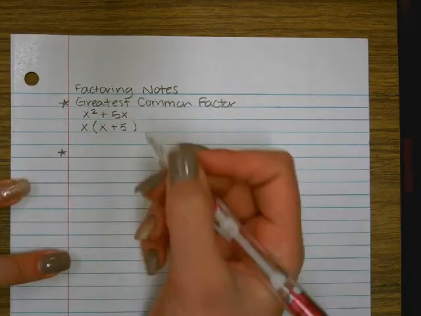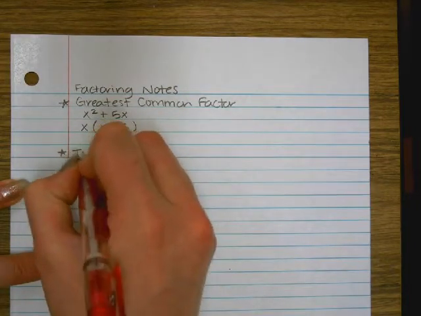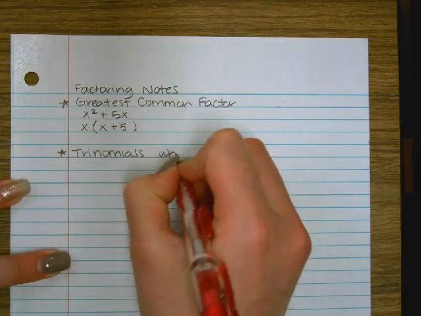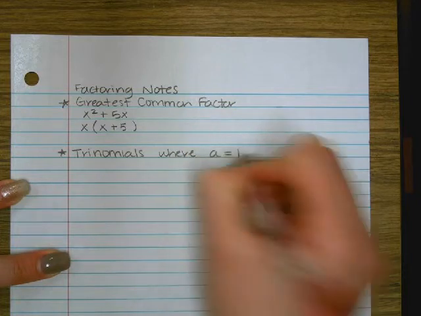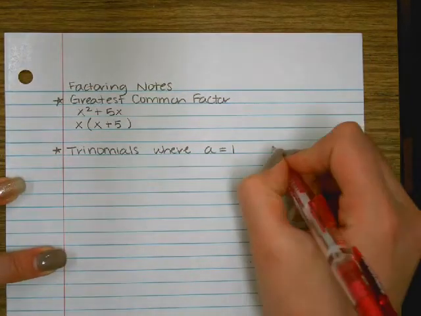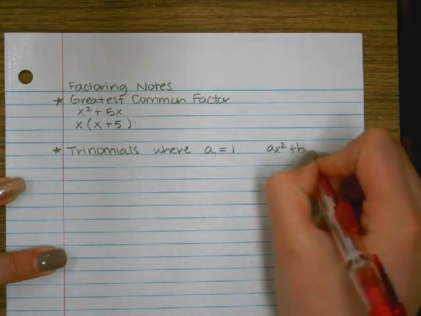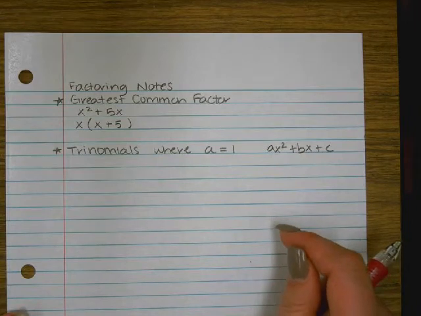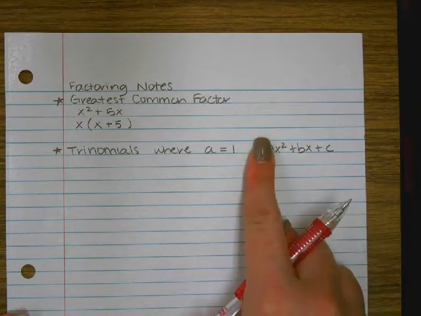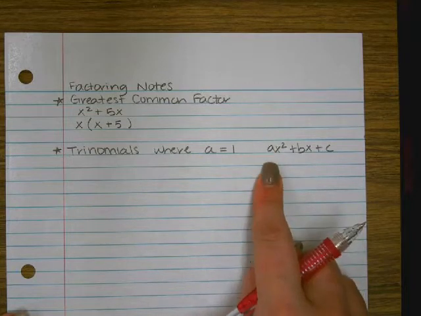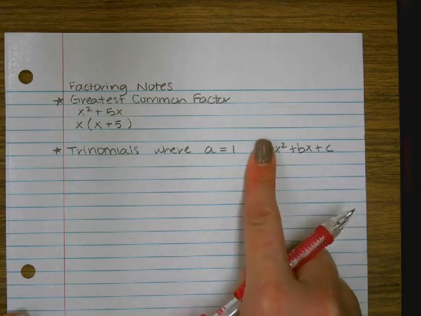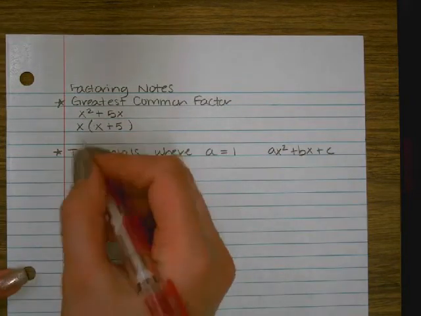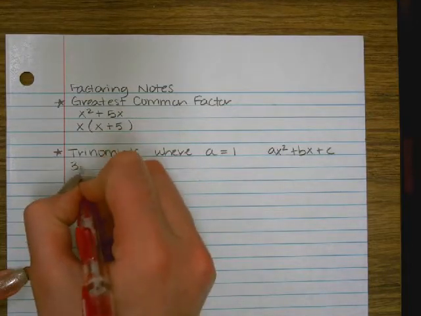The next type of factoring we look at is for factoring trinomials where a equals 1. And trinomials are always in the form ax squared plus bx plus c. So this first set that we're going to look at factoring are going to be ones where the x squared is all by itself. You have a 1 for a, which means that people typically don't write it. So we're going to leave it like that. So to start with, I'm going to give you a problem where a is not 1 so you guys can see where the greatest common factor comes in.